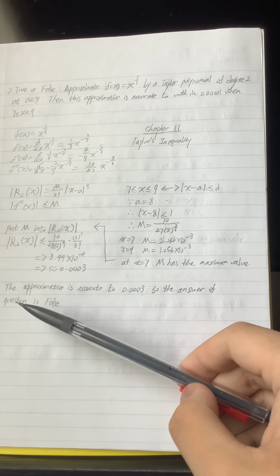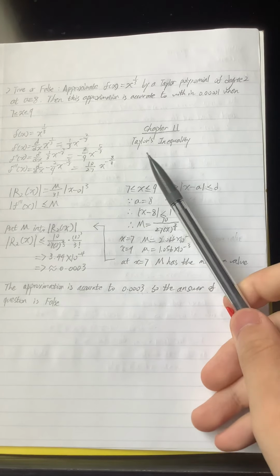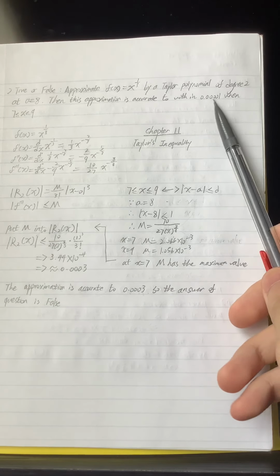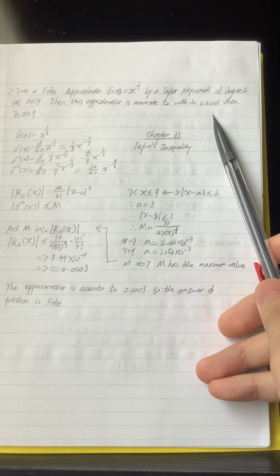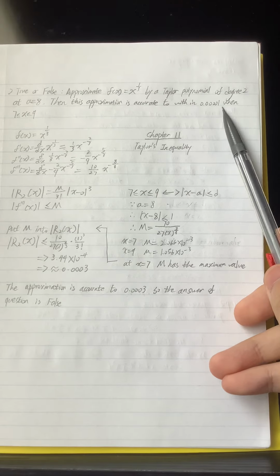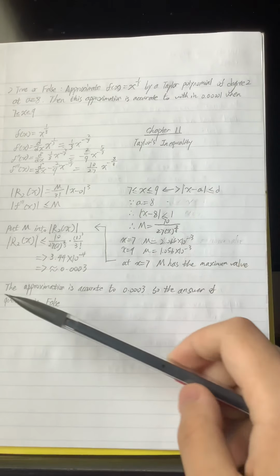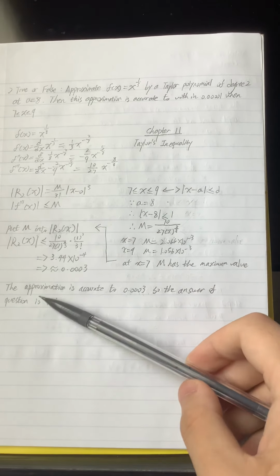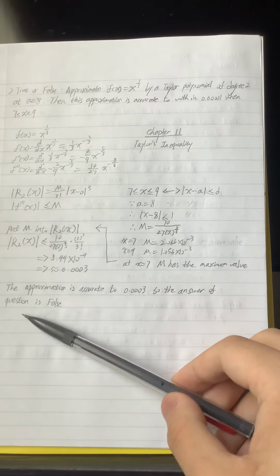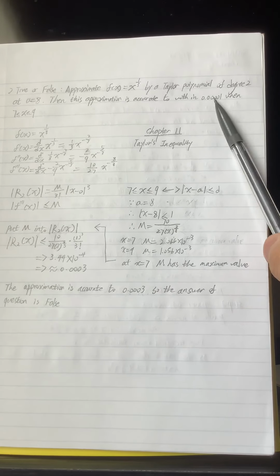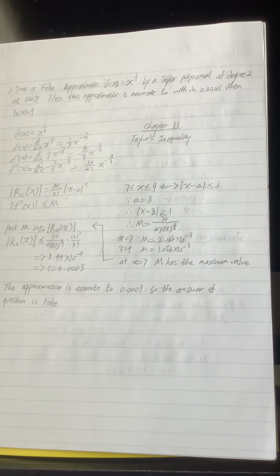So, this is different from the number that the question gave us, 0.0001. So the answer to this question is false, since the approximation is accurate to 0.0003 but not 0.0001.